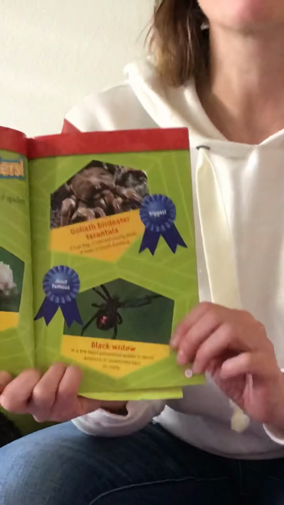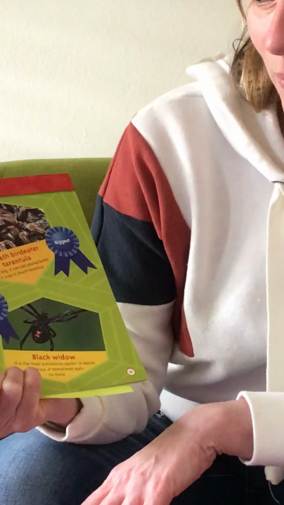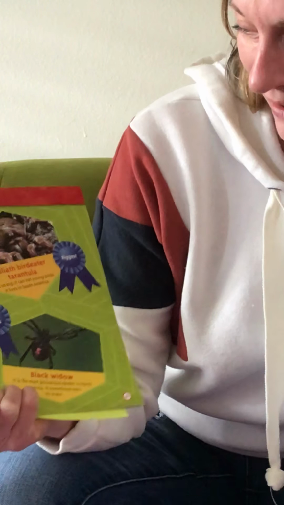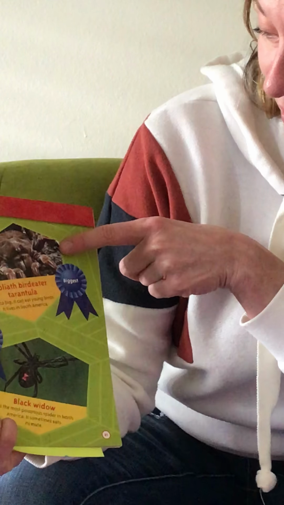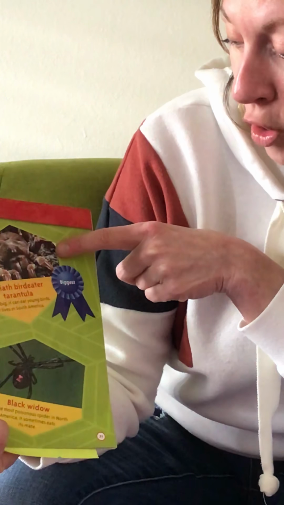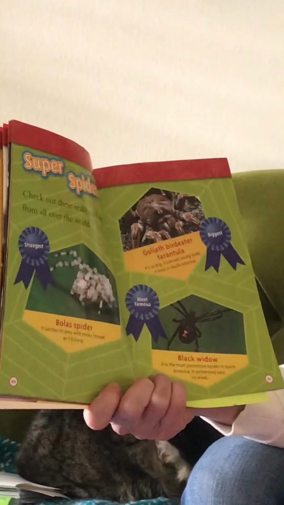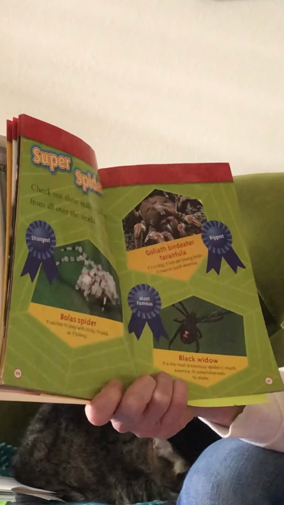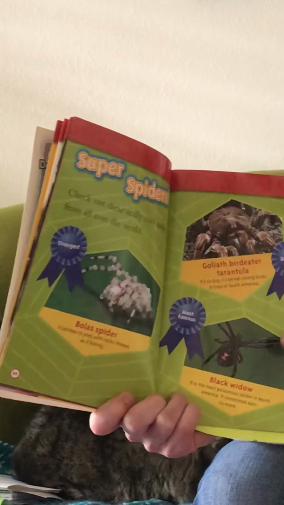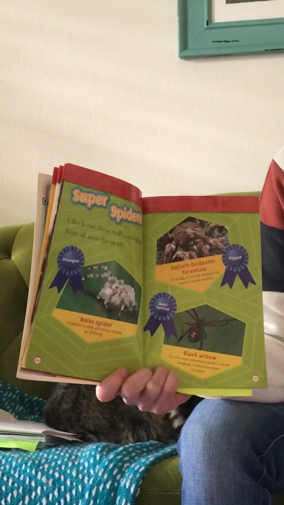Super spiders! Check out these really cool spiders from all over the world. Bolas spider. It catches its prey with sticky thread as if it's fishing. Goliath bird-eater tarantula. It's so big it can eat young birds, and it lives in South America. Black widow. It is the most poisonous spider in North America. It sometimes eats its mate. Its mate, that means its partner in life.